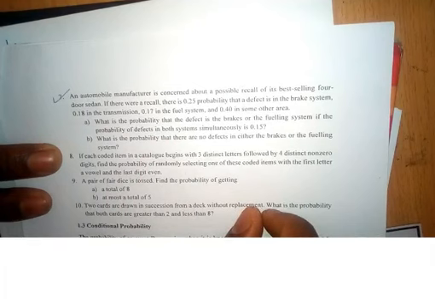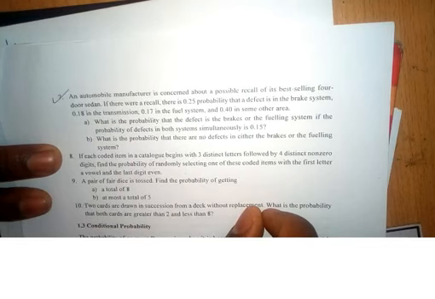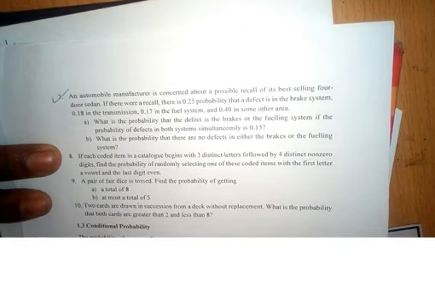If the probability of defect in both systems simultaneously is 0.15, and the B part of the question is, what is the probability that there are no defects in either the brakes or the fueling system?